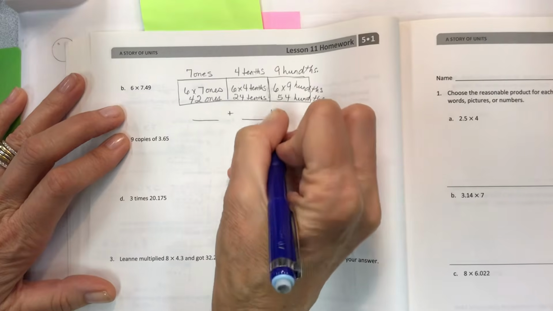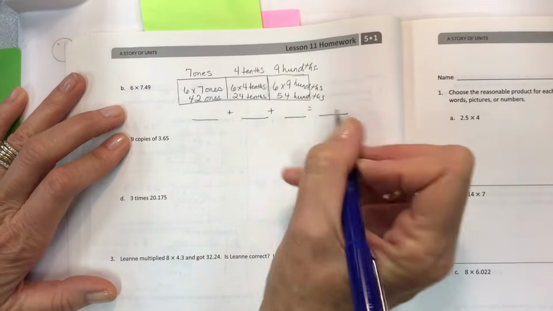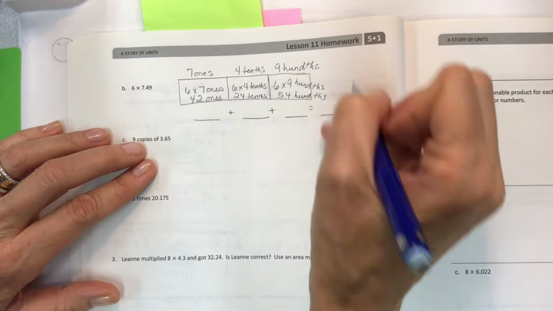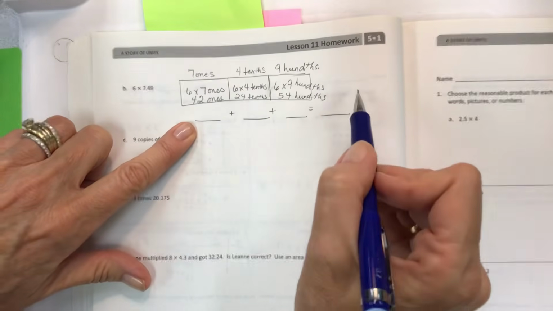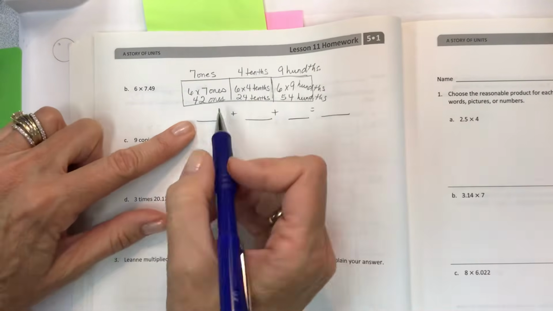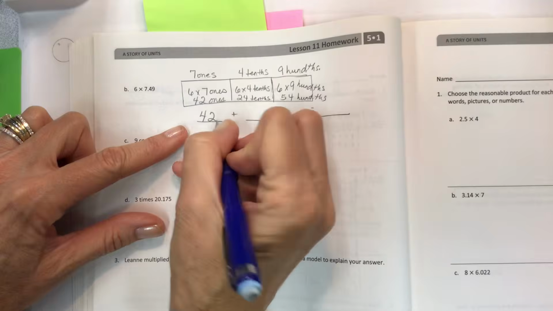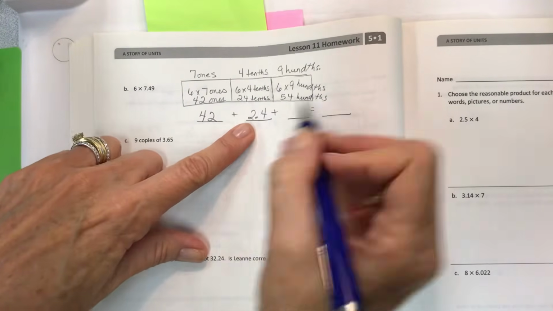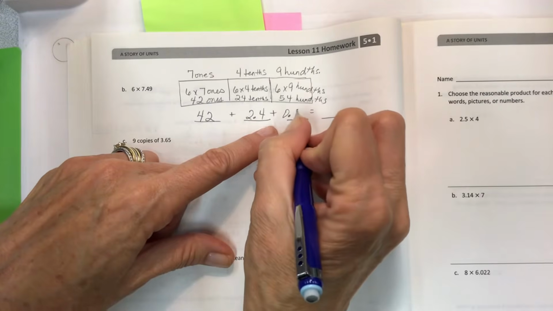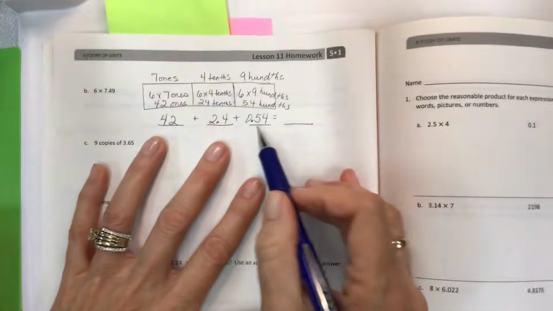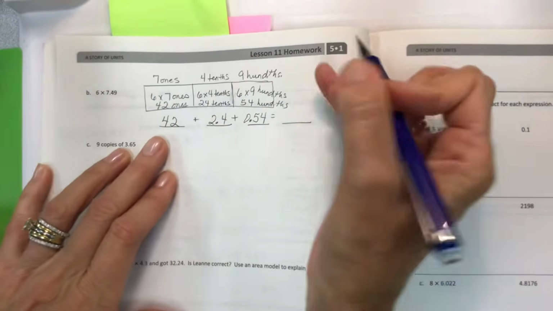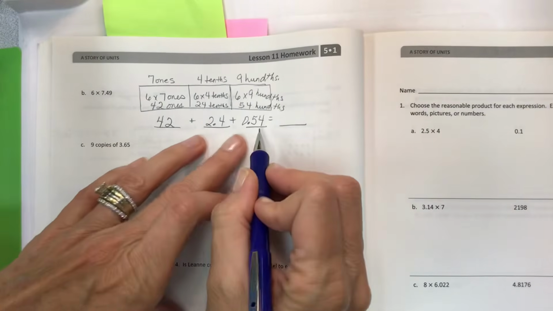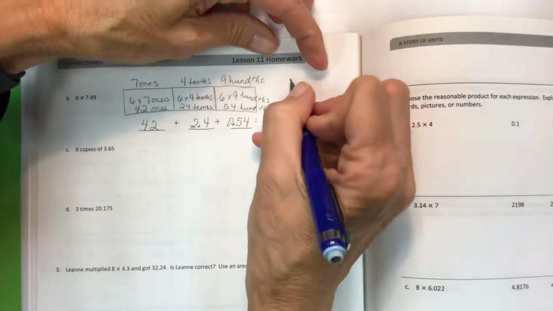Standard form below. We're going to add up all these little pieces so that we can have our final column vertical addition over here. Okay, 42. 24 tenths looks like what? Like that. 54 hundredths looks like that. Now they're not in the same column. It's not 42 plus 24 plus 54. They're not in the same column.